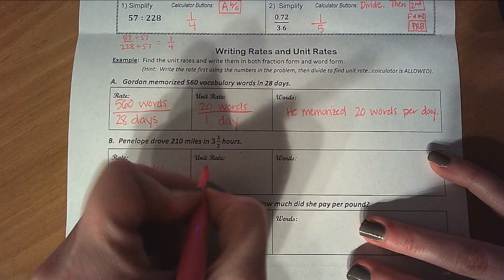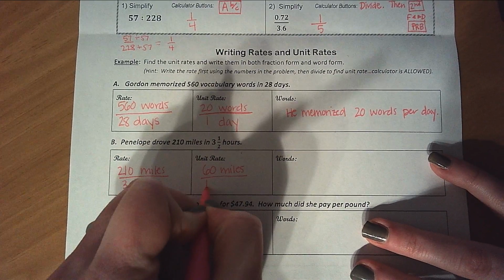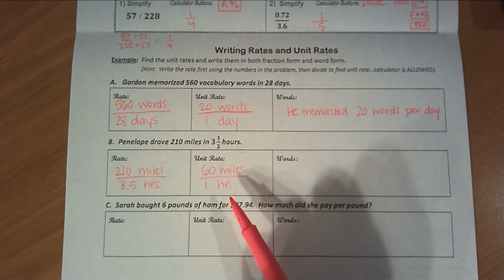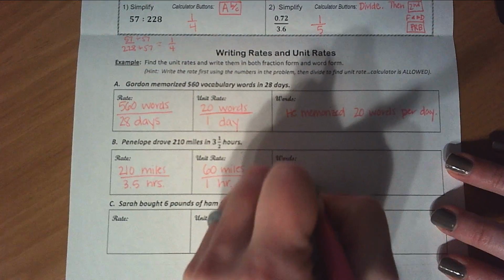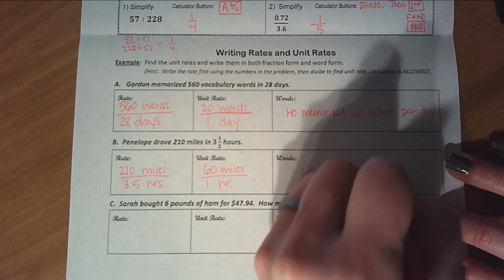So when I write my unit rate, I need to use labels. 60 miles for 1 hour. It's a unit rate because it has a denominator of 1. And in words, what that means is 60 miles per hour.